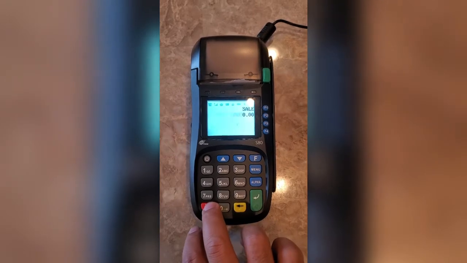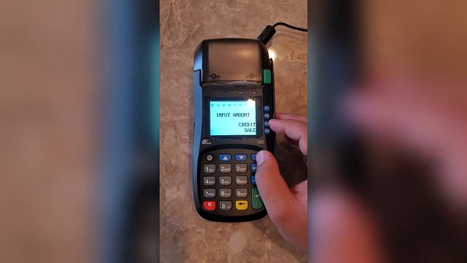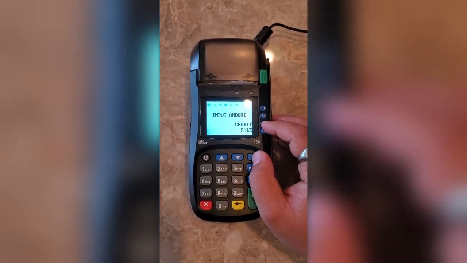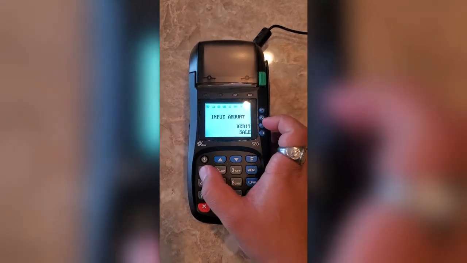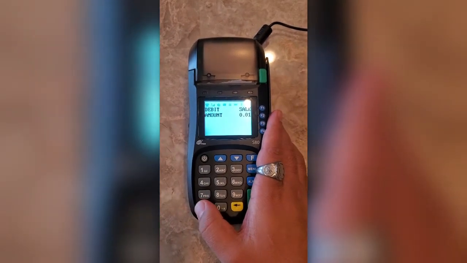That's an easy one. If you wanted to switch it to a debit transaction, we just hit F3 right here next to credit, and it'll change it to debit. Same thing. Start in on those numbers.